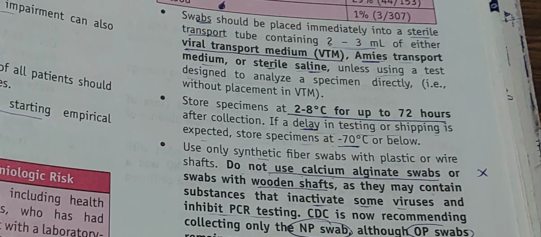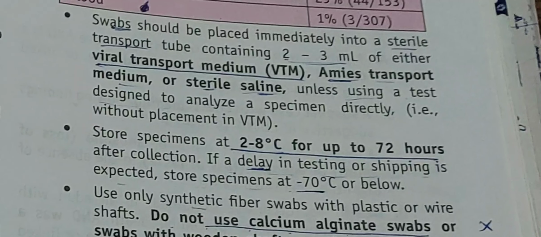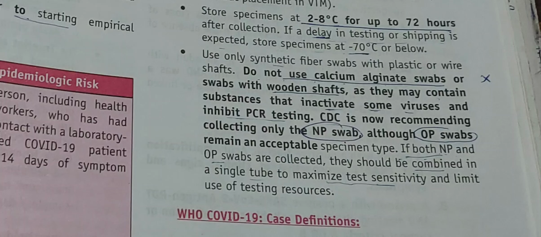After that, let's talk about how swabs should be placed, like how you have to conduct the test. They should be placed immediately into a sterile transport tube containing 2 to 3 ml of viral transport medium, Amies transport medium, or sterile saline, unless the test is designed to analyze otherwise. Okay, so you have to transport it. After transporting it, you have to store the serum specimen at 2 to 8 degrees for up to 72 hours. And if there is a delay in testing and shipping, you can recollect it.